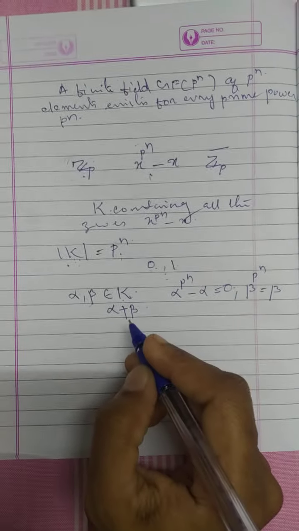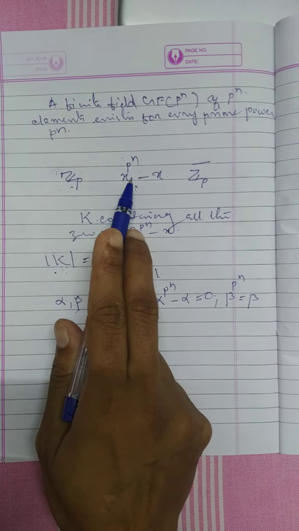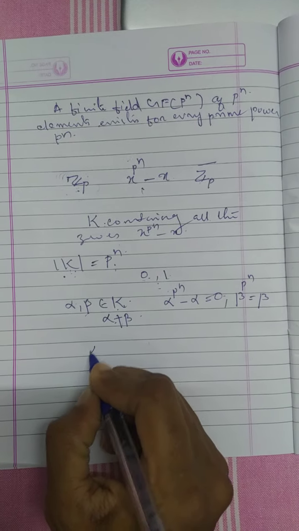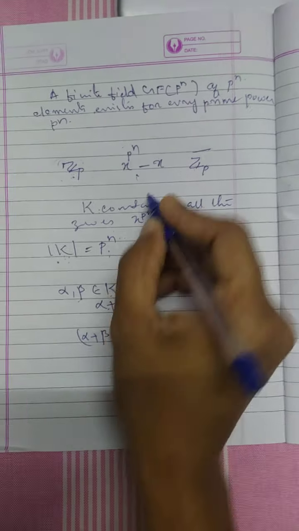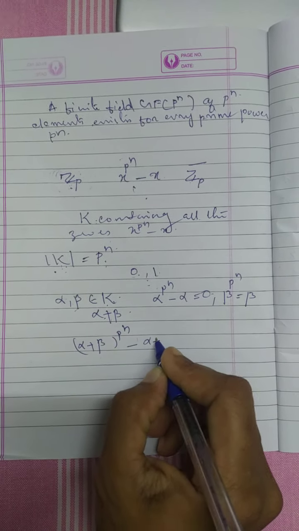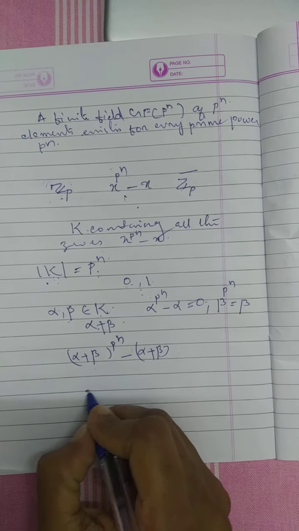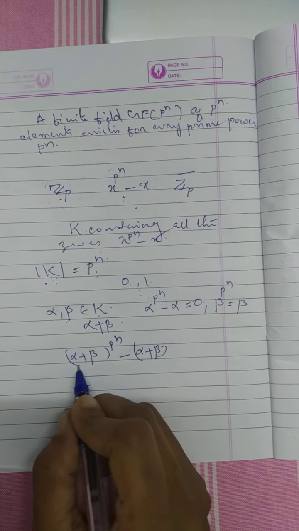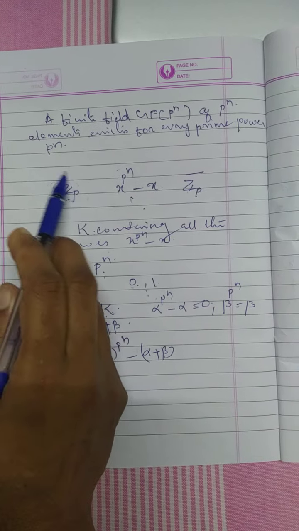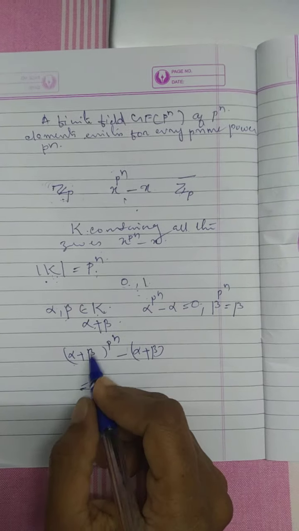So what about alpha plus beta? To prove this is an element in K, we have to show that this is a zero of this polynomial. So how will we show that this is a zero of x raised to p raised to n minus x? You just put alpha plus beta in this equation: alpha plus beta raised to p raised to n minus alpha plus beta. Is this 0? In the last video we discussed alpha plus beta raised to p raised to n. This set P is a field of characteristic p, and alpha, beta belongs to set P implies alpha plus beta belongs to set P closure.